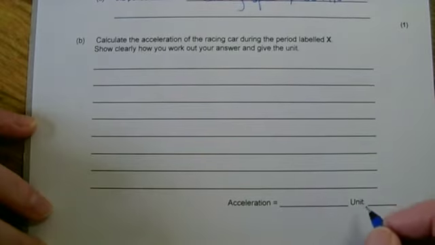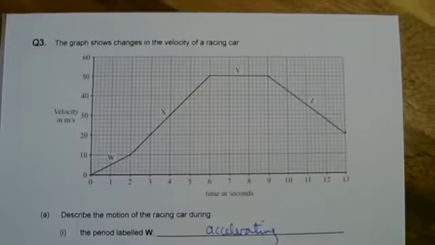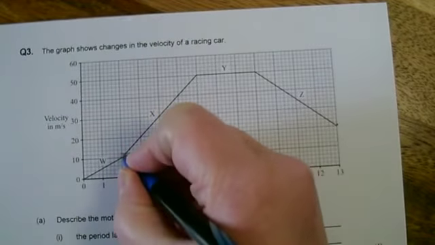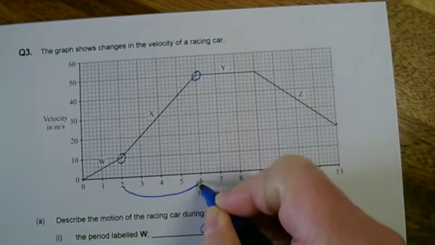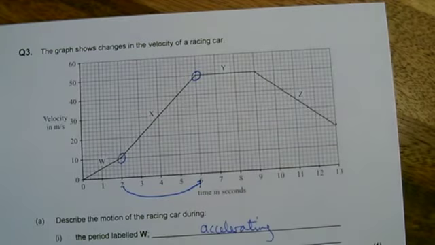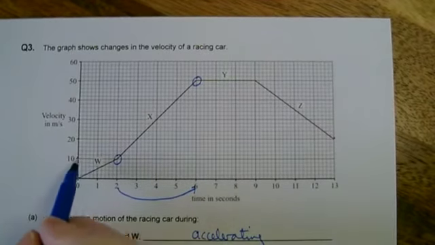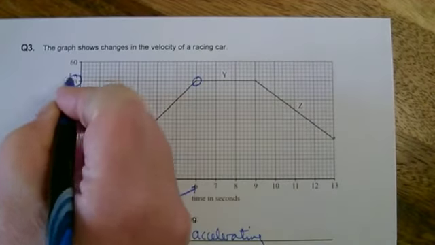I'm going to do that first because that's 1 guaranteed mark out of 4 that I am not going to miss by forgetting. Right, up to the graph. We're doing the section of graph labelled X, so we're starting here, finishing here. So that's from 2 up to 6 seconds. So my time is 4 seconds. I'm just writing that next to the actual question. My initial speed is 10 meters per second. And my final speed is 50 meters per second.